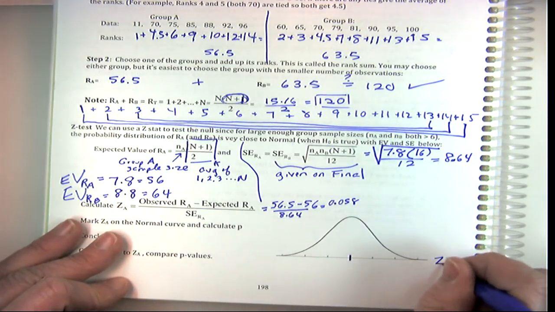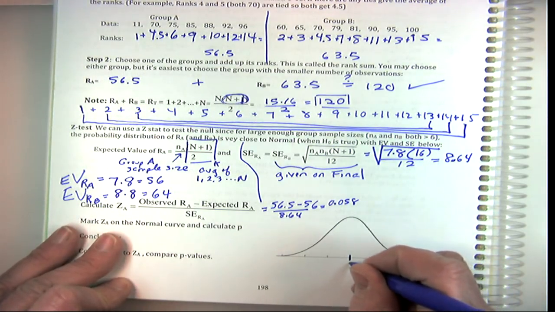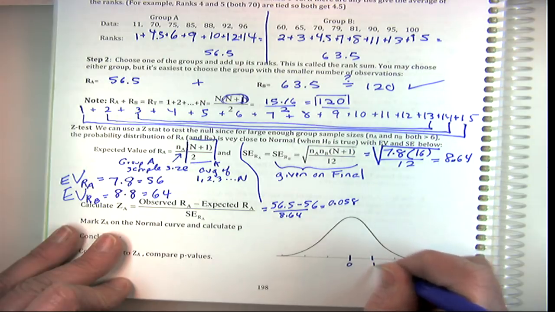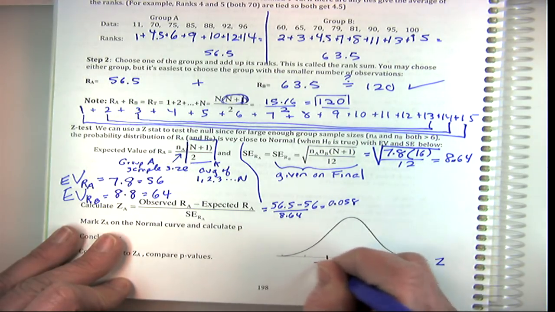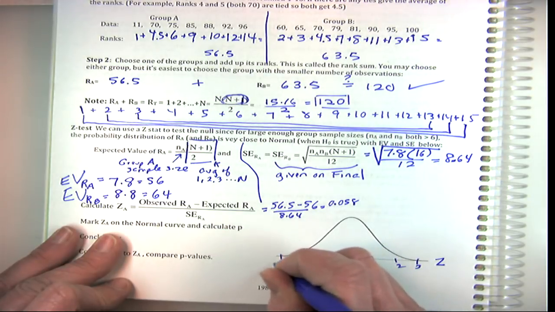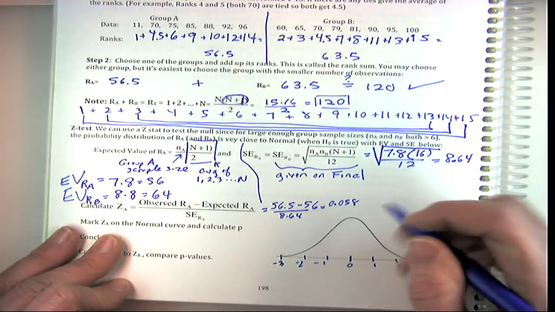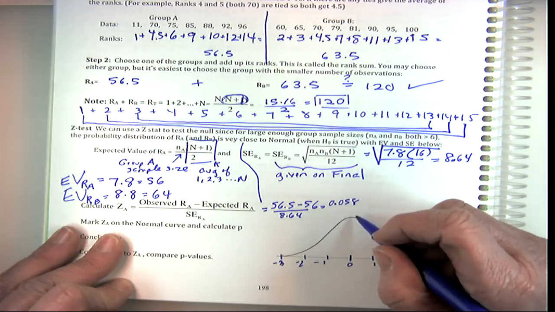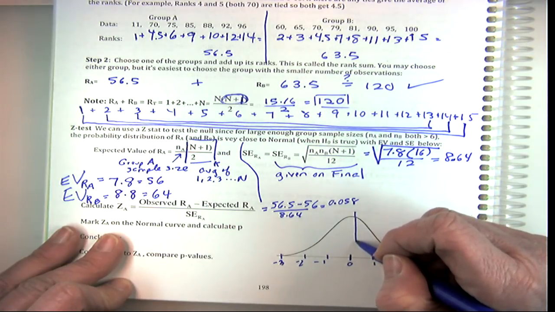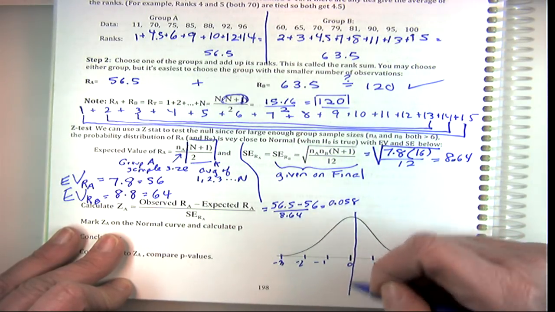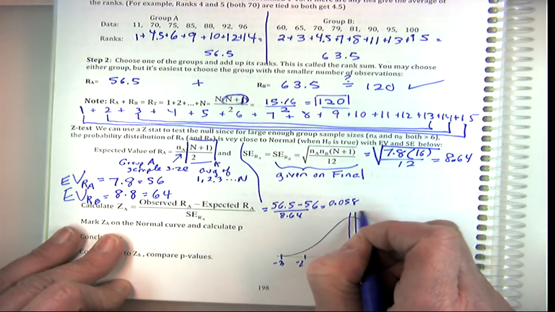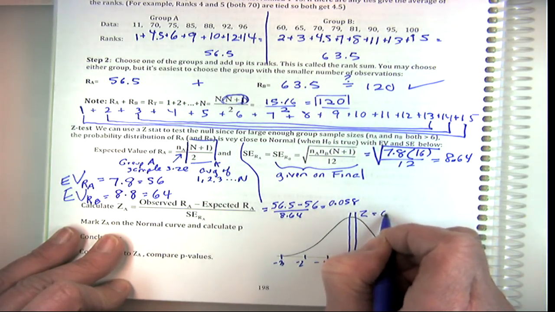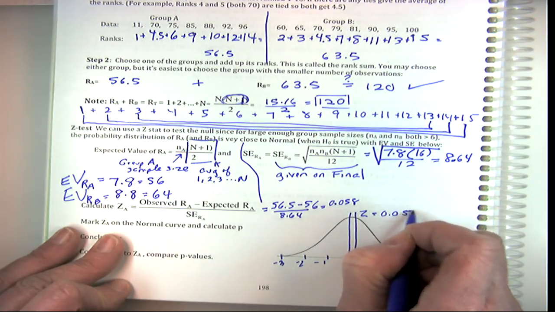So here's what it will look like. As a z, we have 0, 1, 2, 3. And we got this tiny, tiny, so hard to even draw. What is this? This is z equal to 0.058.